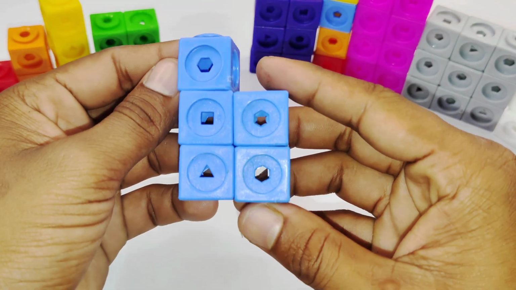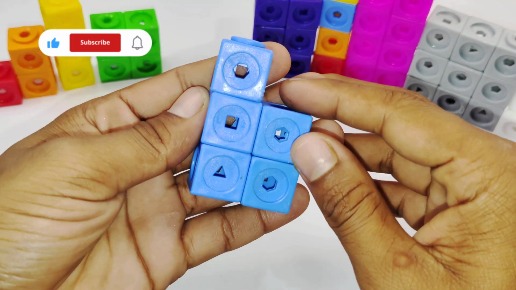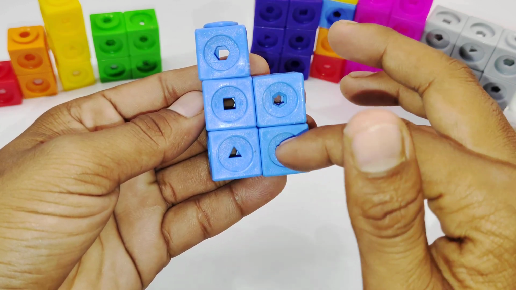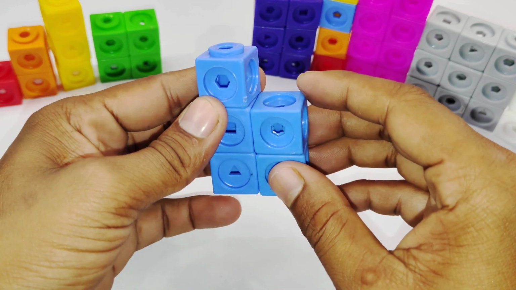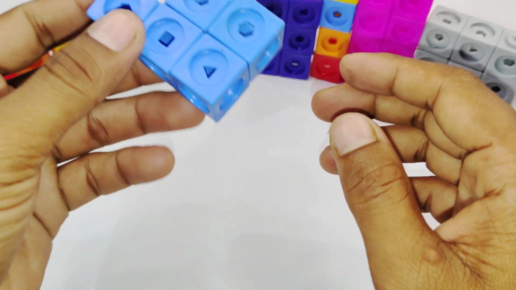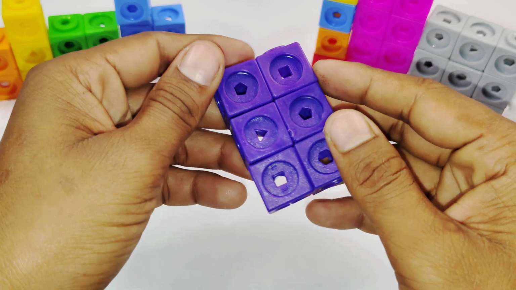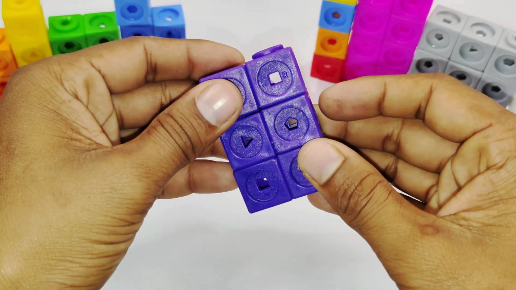The next number block is 5. This is number block 5. Let's count 1, 2, 3, 4, 5. This is number block 5 and this is blue color.